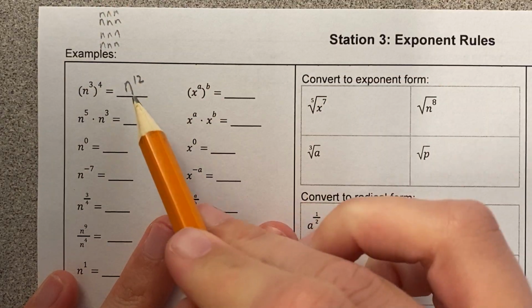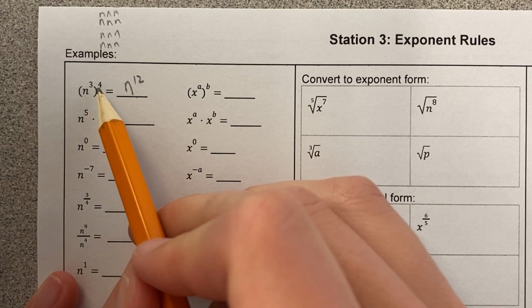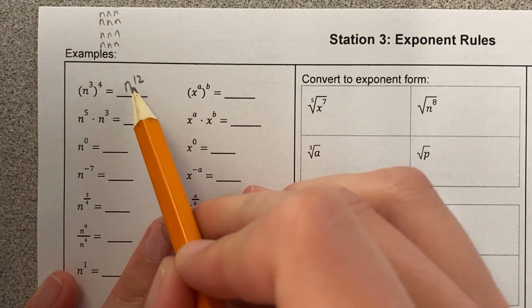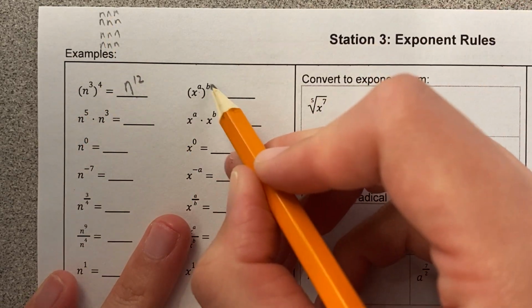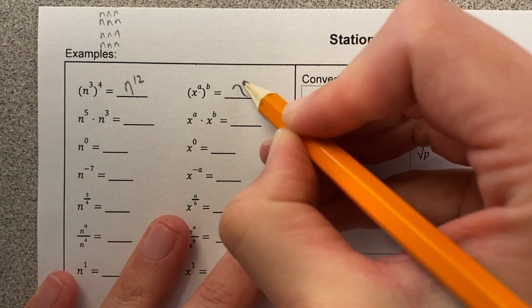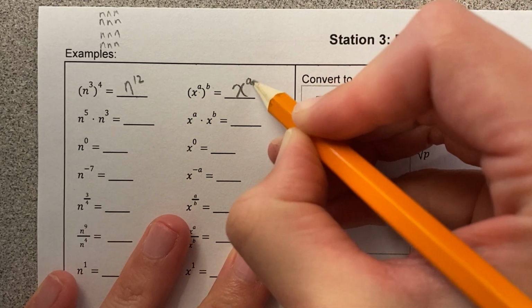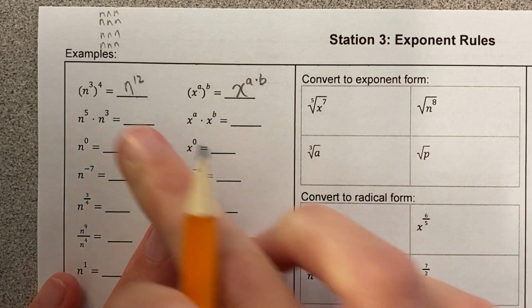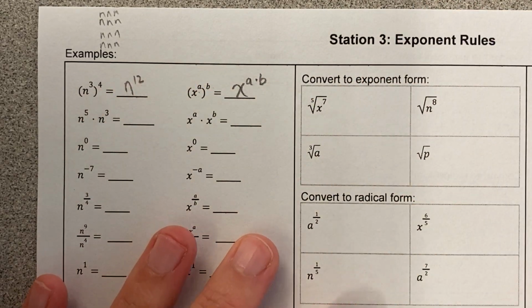And then I want to observe. I want to say to myself, oh, what did I do with these two numbers? Well, I multiplied them. I have 3 n's 4 times. So if they were just both letters, I could still write this. I would say, oh, this is x to the a times b, right? Whatever those two numbers are, they're going to end up being multiplied.